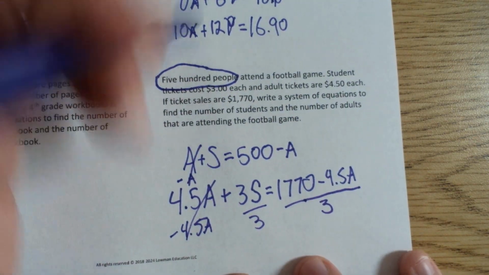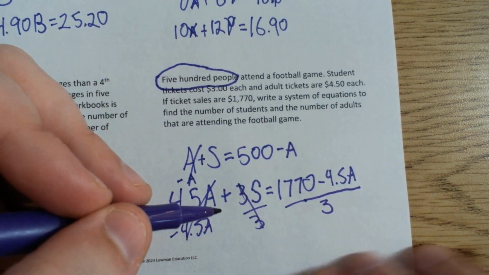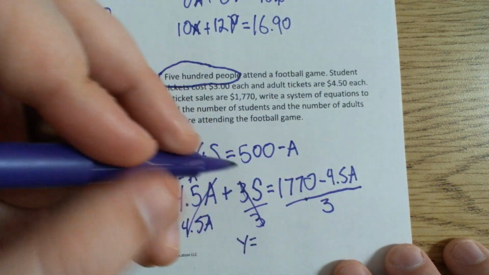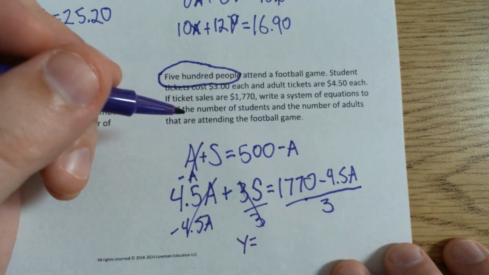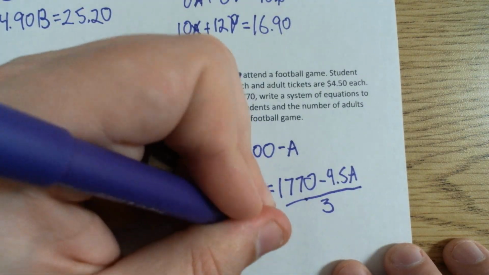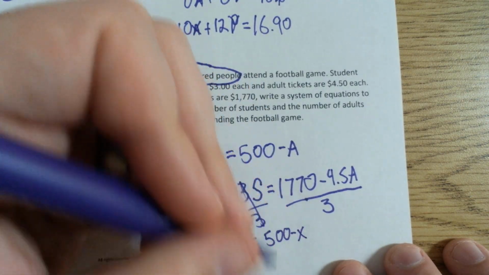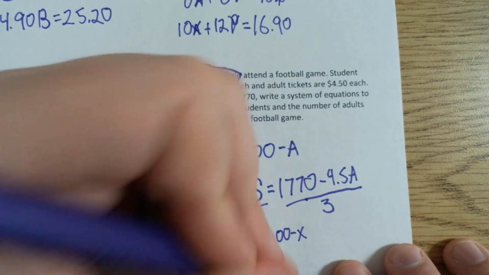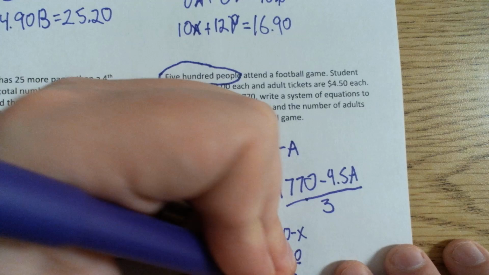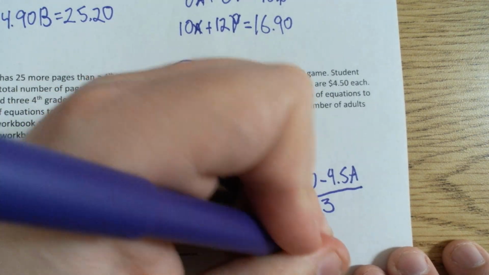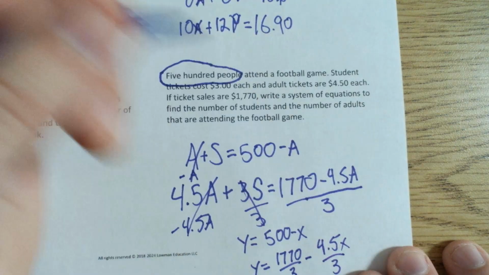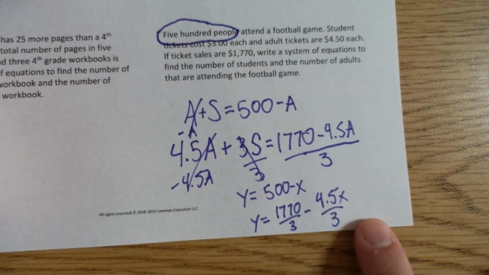And so all I would do from there is just change this to X and Y. So Y equals, make sure we've got the same letter on the side over here. So Y equals 500 minus X, and Y equals 1,770 divided by 3 minus 4.5X divided by 3.